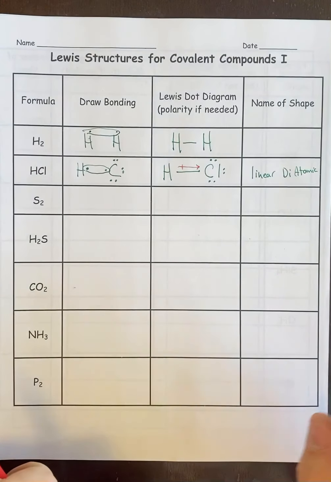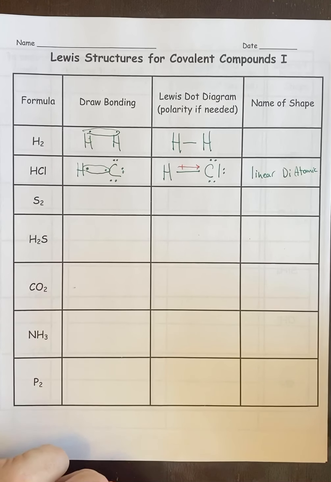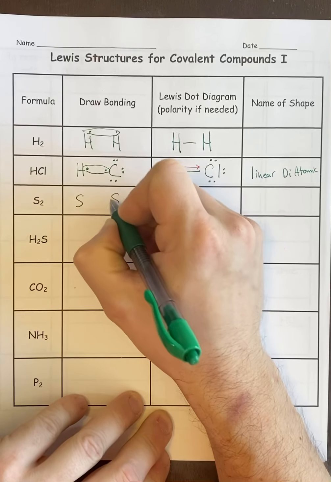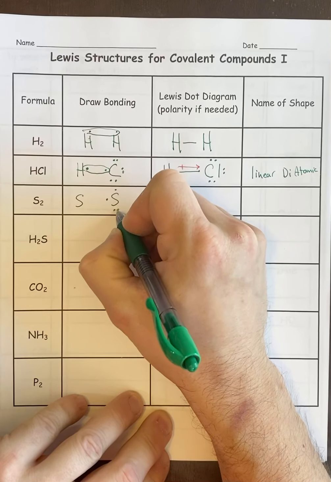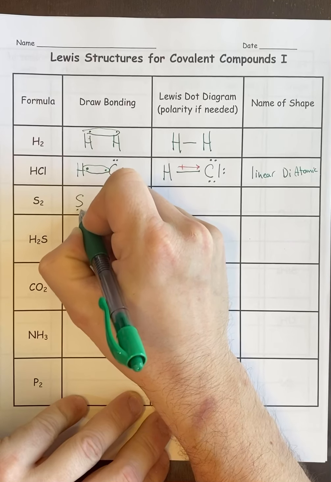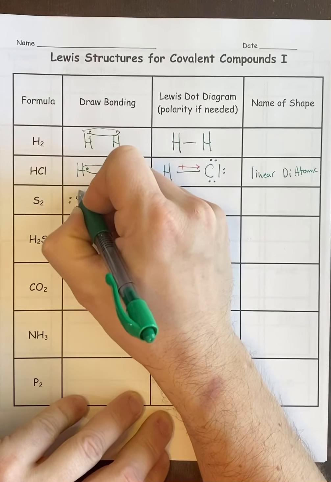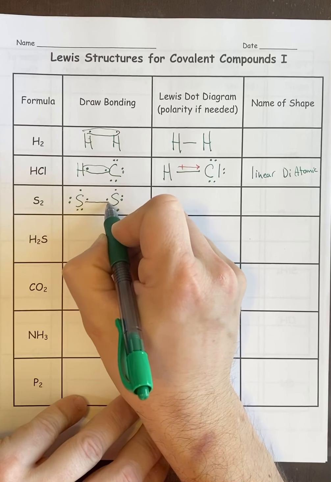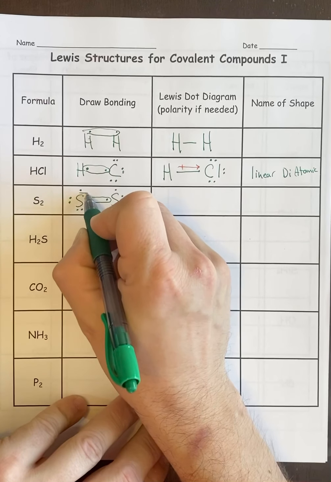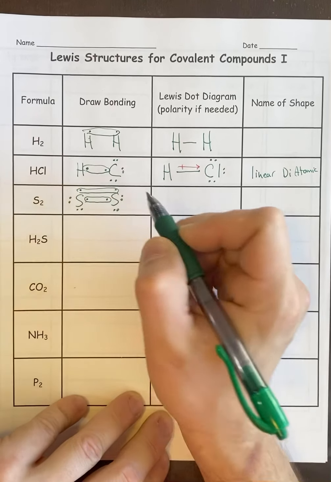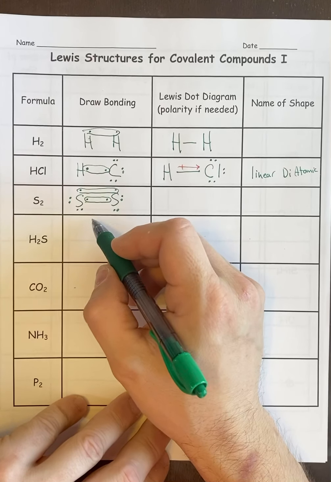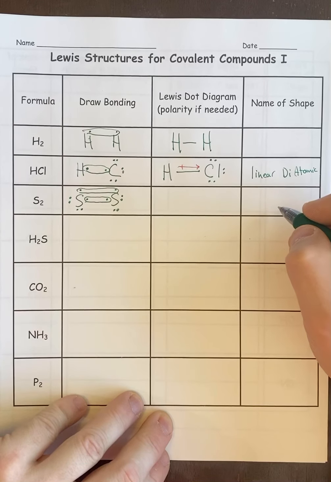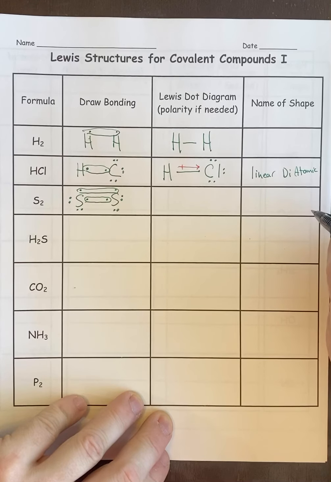We'll do 3 more and then that's it. So for S2, remember with S2, they have 6 valence electrons each, so it's going to look like this. I'm going to rotate the way I put my dots on there, just because I know that I'm going to have to circle these electrons. So there's 1 bond, there's 2 bonds, so that's going to be very similar to O2. I'm not going to draw this out. Name of shape, still going to be linear diatomic because it's still 2 atoms and it's still a straight line.